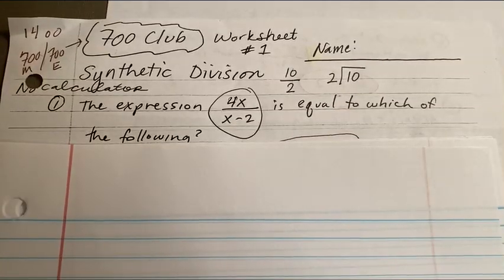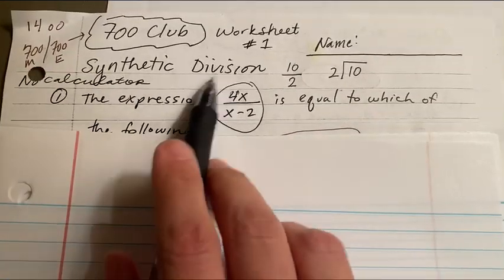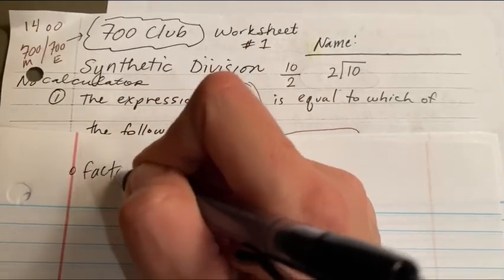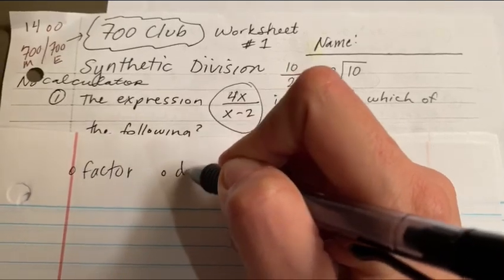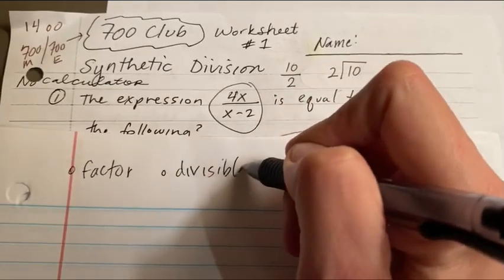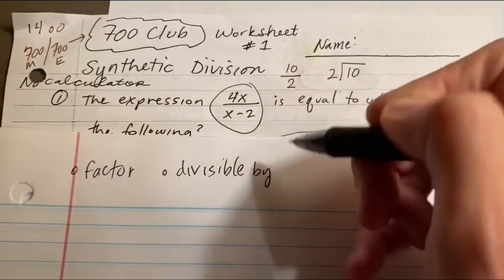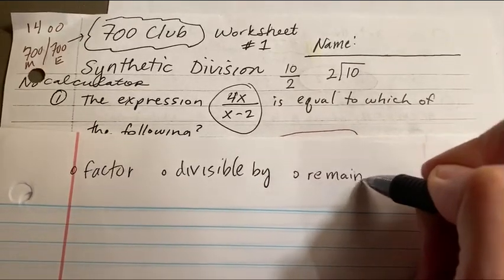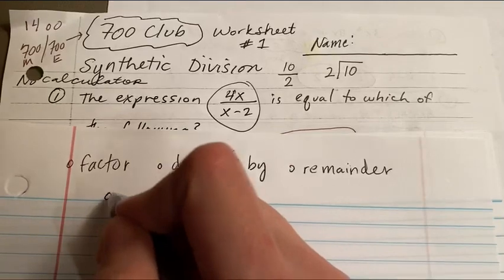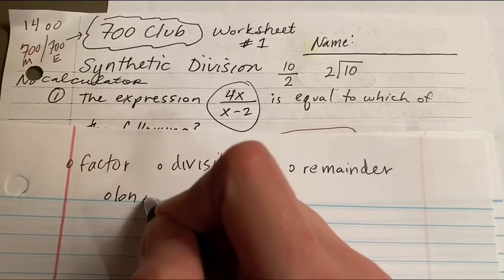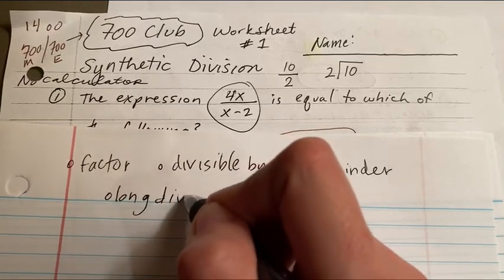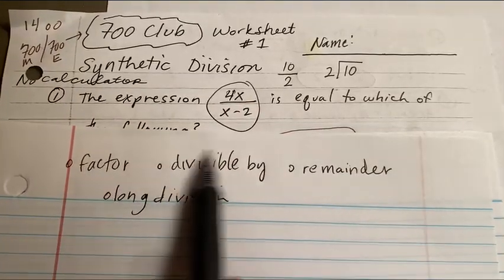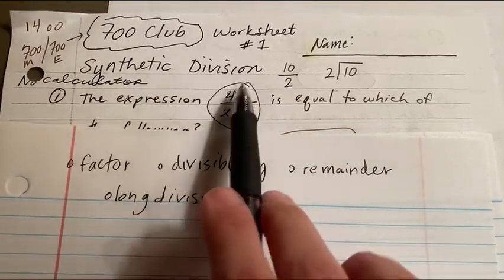Let me explain what synthetic division is. Okay, a couple of vocab words are going to be important here. Factor, divisible by, remainder, and long division. Okay, so synthetic division is the application of these terms to a polynomial.